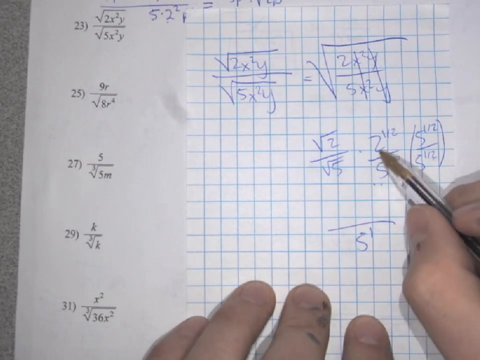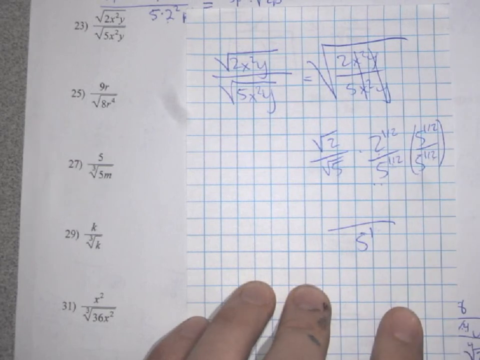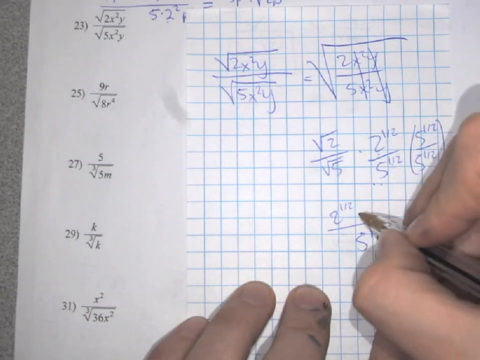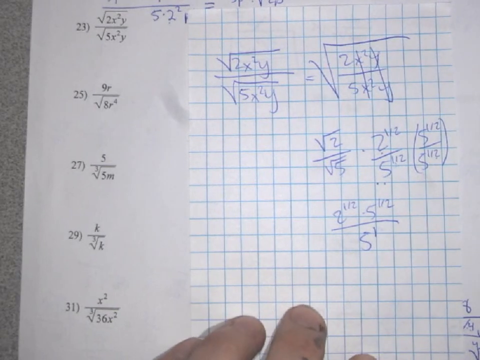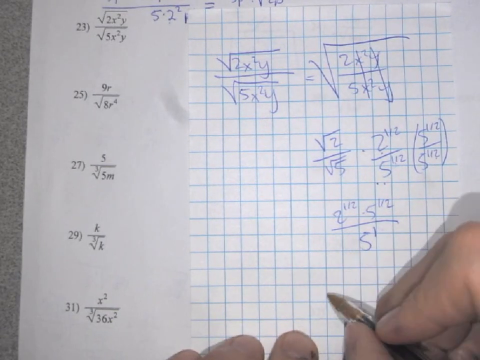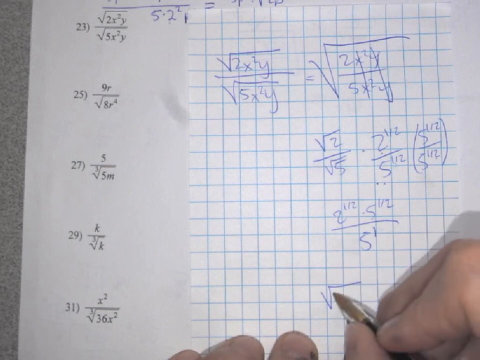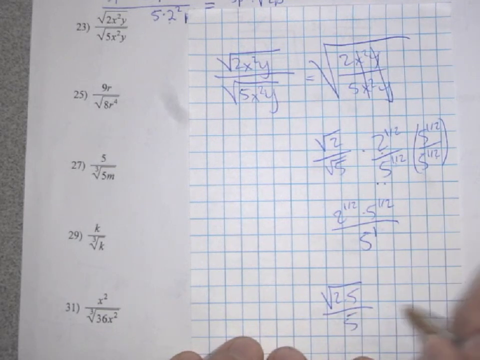On the top, I get 2 to the 1/2 times 5 to the 1/2. Okay. So when I rewrite this with roots, I'm going to have the square root of 2 times 5 over 5, or the square root of 10 over 5.